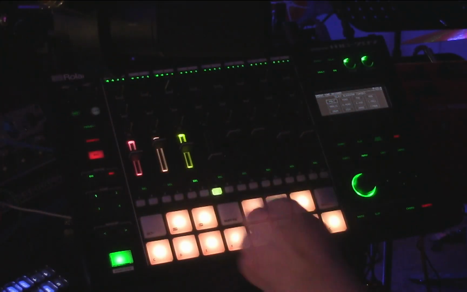Whenever I turn it, see a little window comes up showing me what it is. That's the reverb send on the bottom. So as you can see, that's very flexible.